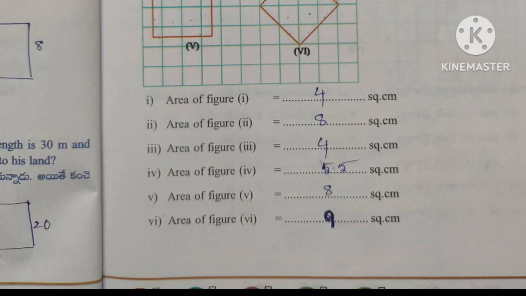Area of figure 1 equals 4 square centimeters and area of figure 2 equals 8 square centimeters. And the third one, area of figure 3 equals 4 square centimeters. Area of figure 4 equals 5.5 square centimeters. Area of figure 5 equals 8 square centimeters. Last one, area of figure 6 equals 9 square centimeters. Here each box is 1 square centimeter.